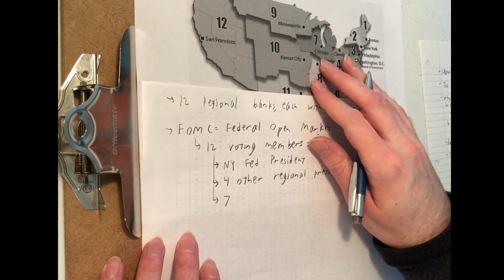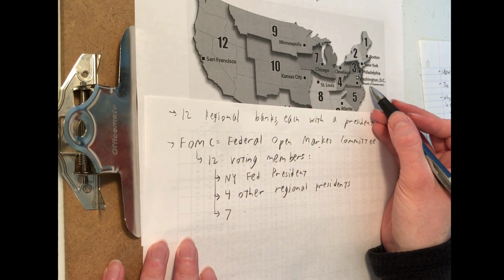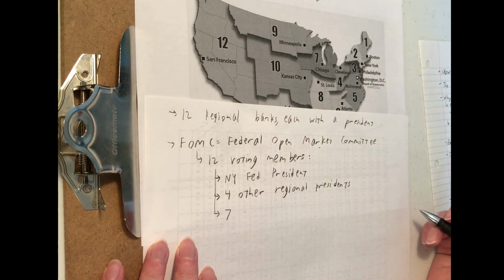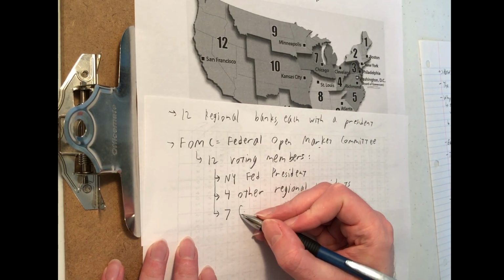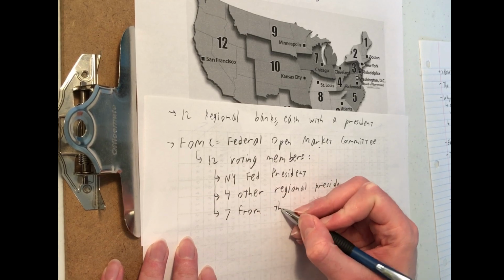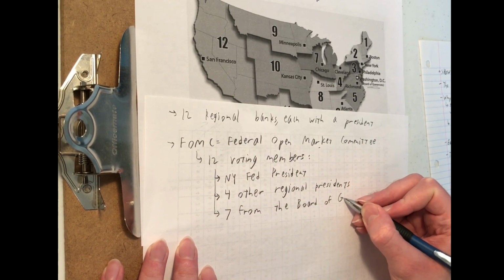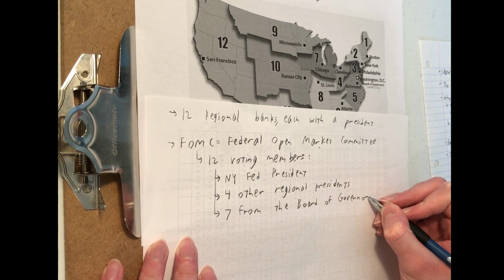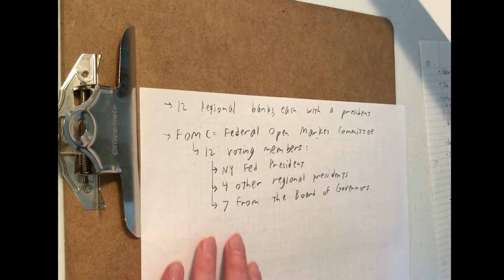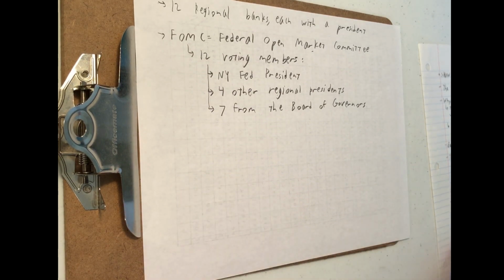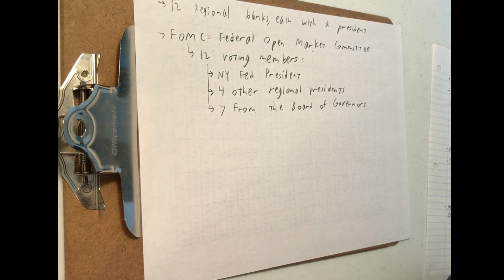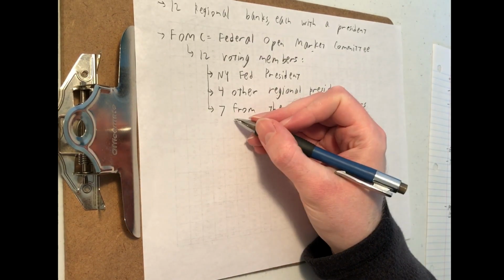So you can see if you look at the map closely here, in Washington, D.C., that's where the Board of Governors are located. The Board of Governors are appointed by the U.S. president, not the president of these regional banks.